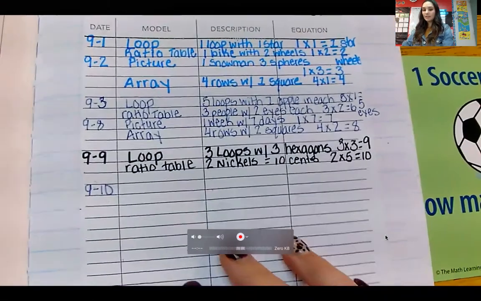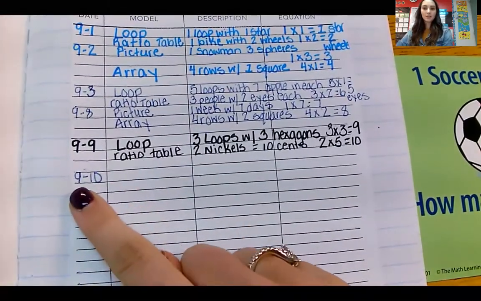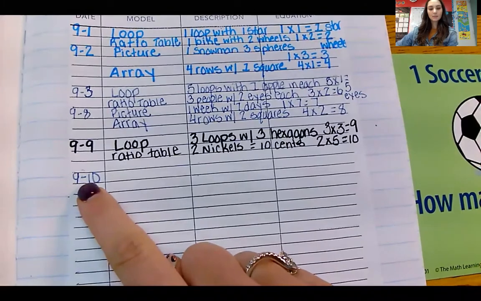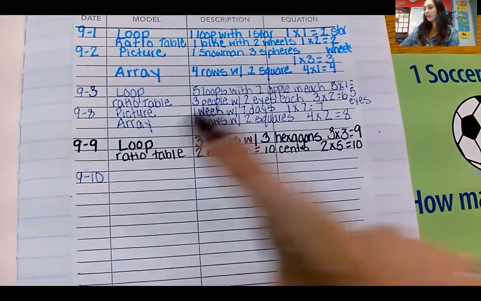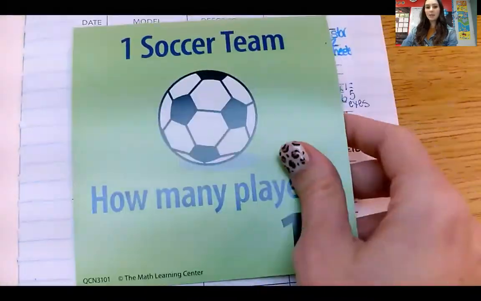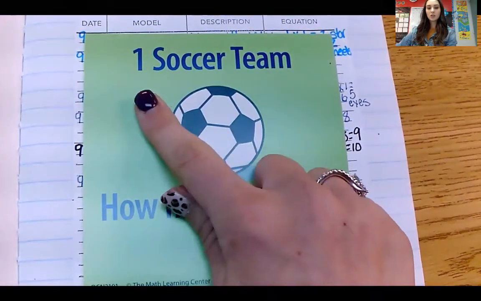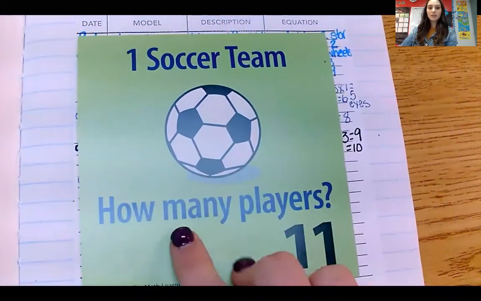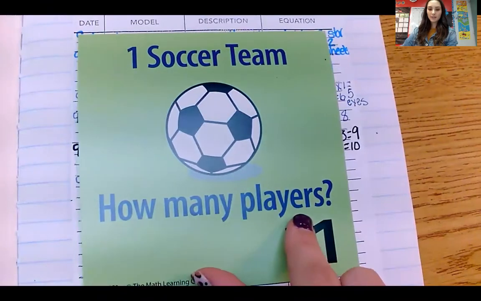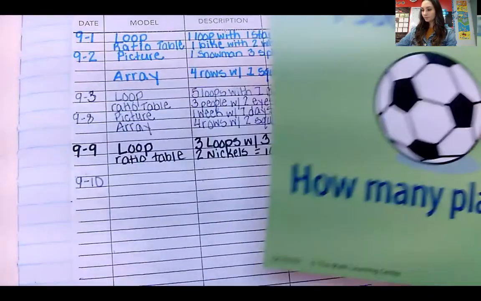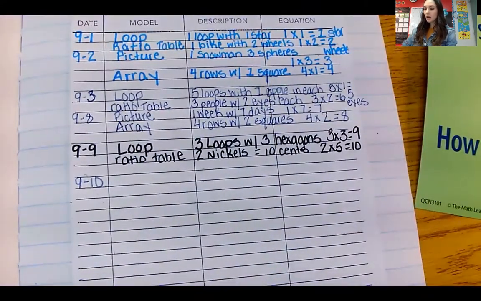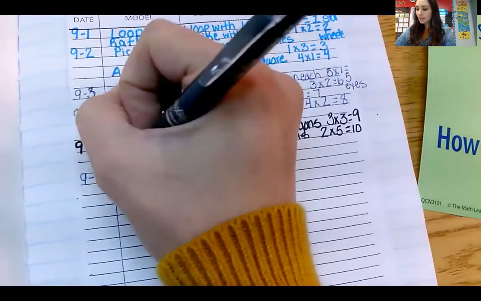Okay, today's date is September 10th, so I wrote it right here, September 10th, 9-10. And our card for today is a picture, and this shows one soccer team is equal to how many players. Okay, so under model, right here, we are going to put picture.